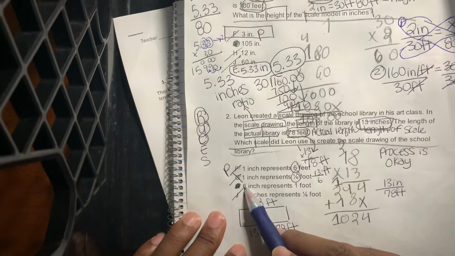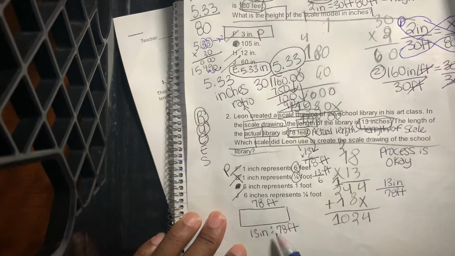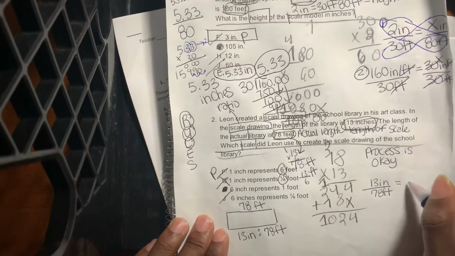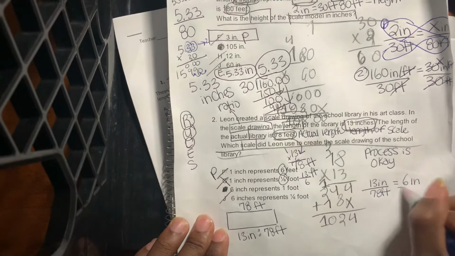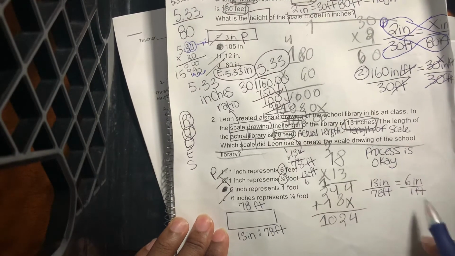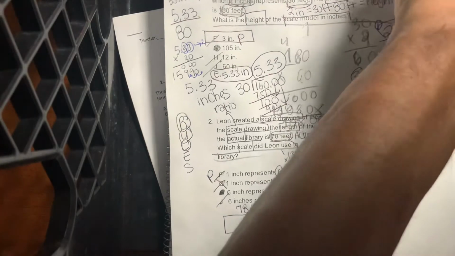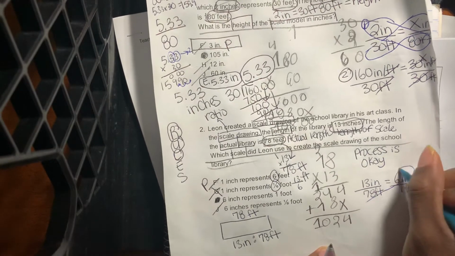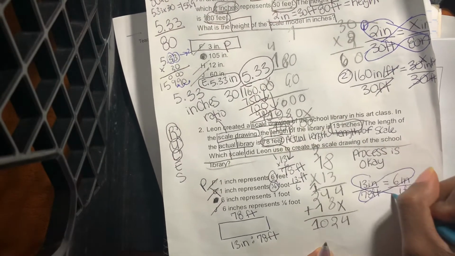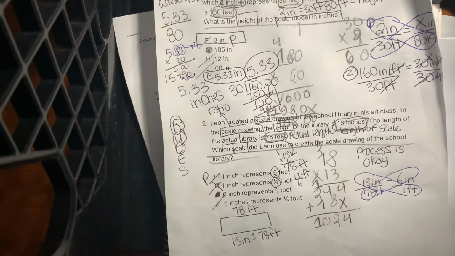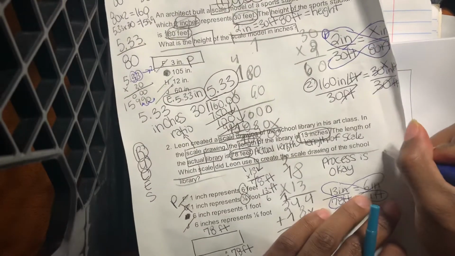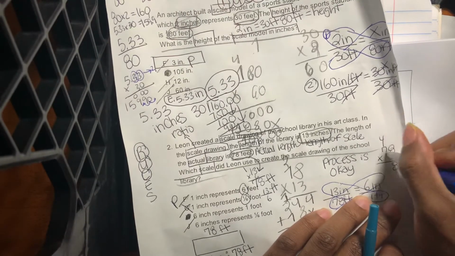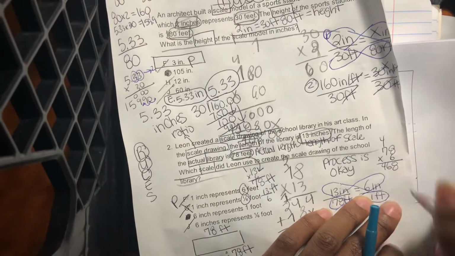Okay, 6 inches represents 1 foot. If 13 inches over 78 feet was set equal to 6 inches over 1 foot, it would have to correlate, right? Using the butterfly method, we'd have to get the same answer. So 78 multiplied by 6, and then 13 inches multiplied by 1 foot. 78 times 6: 6 times 8 is 48, carry the 4. 6 times 7 is 42, plus 4 is 46.